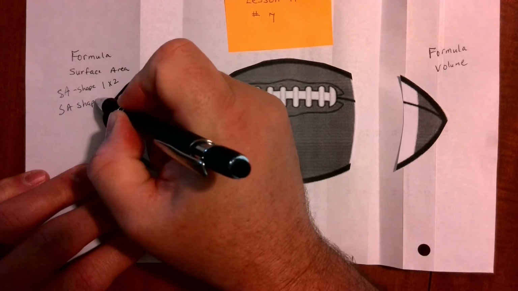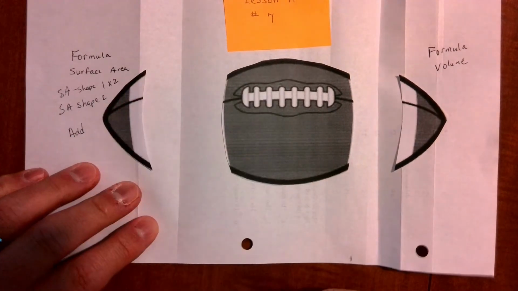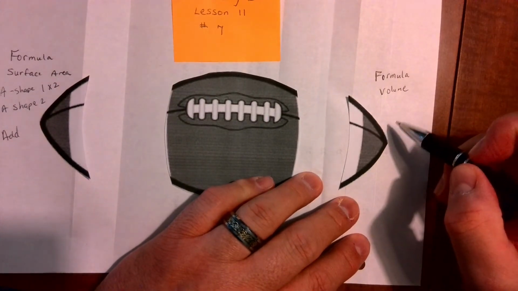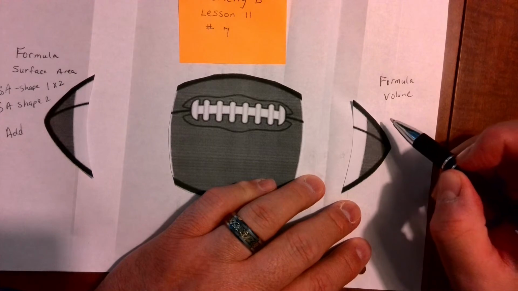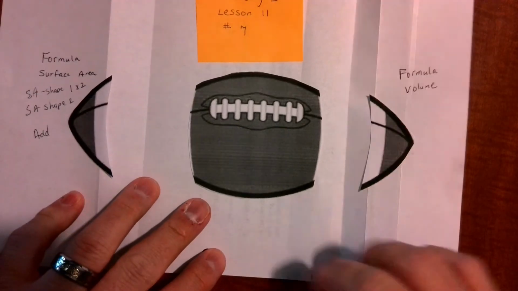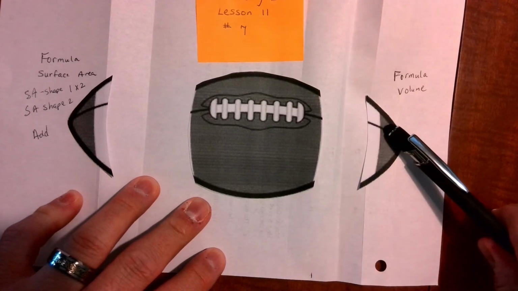And then you're going to add those shapes together. You're going to do the same thing for the volume using the same shapes. So go through your formula list. You've got formulas for prisms, you've got formulas for pyramids, you've got formulas for cylinders, you've got formulas for cones, and formulas for spheres that you've looked at. Which ones of those shapes are you going to use to find these 3 areas and volumes? So use that to come up with just a formula.